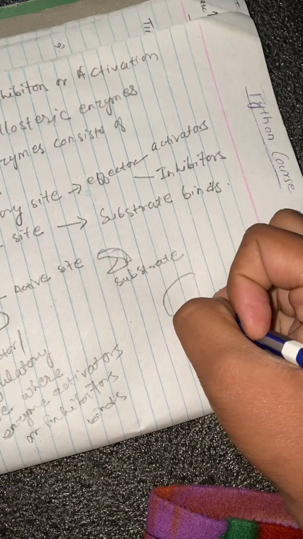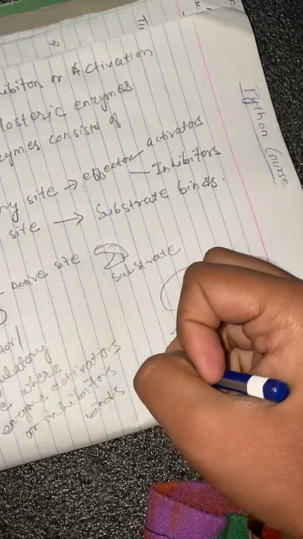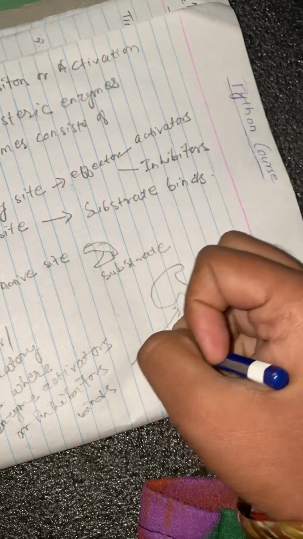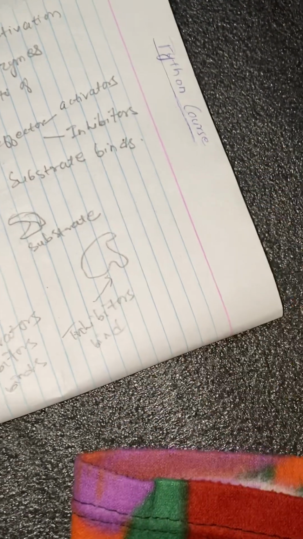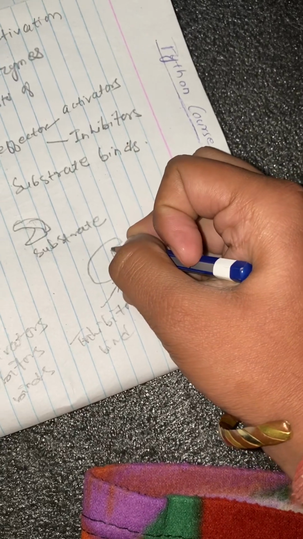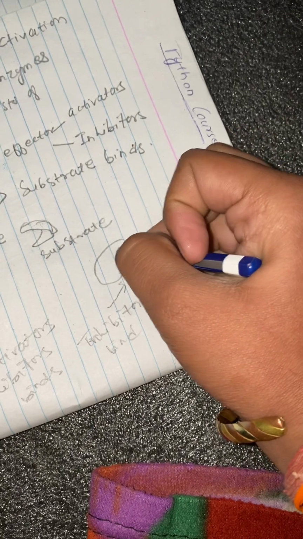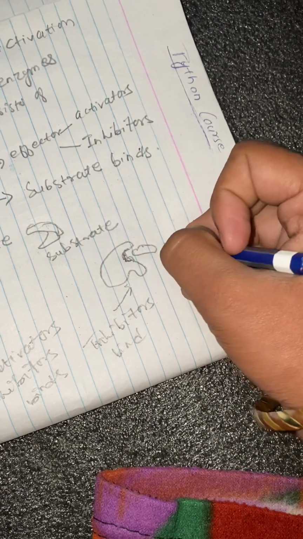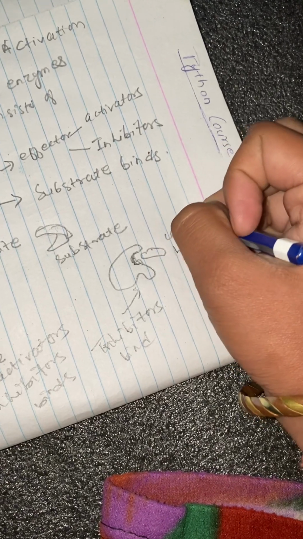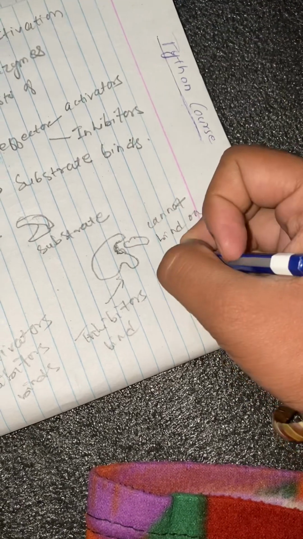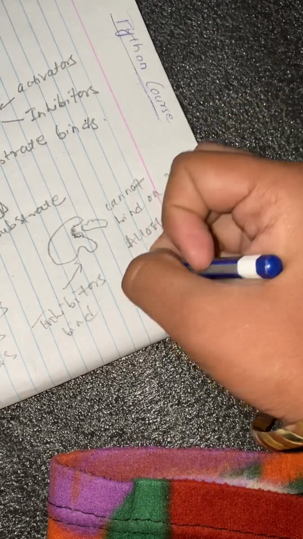Suppose here the inhibitors bind, then it will change the conformation of the enzyme where the substrate will bind, so that the substrate can no longer bind on it, cannot bind on it. So it causes allosteric inhibition.